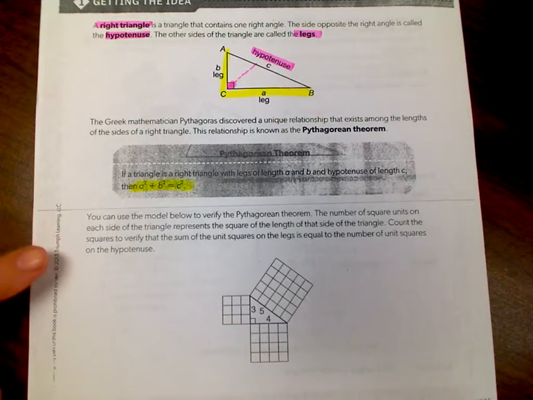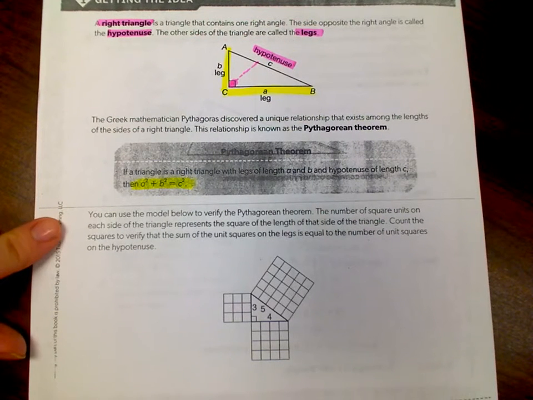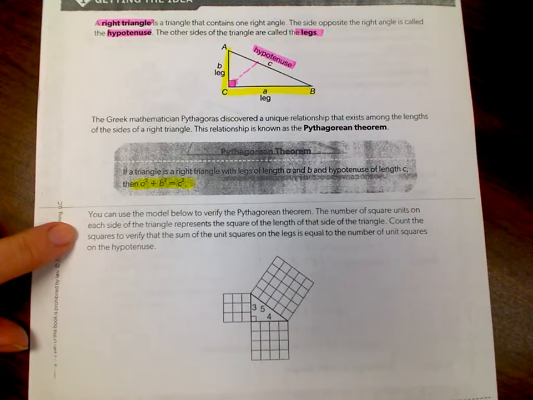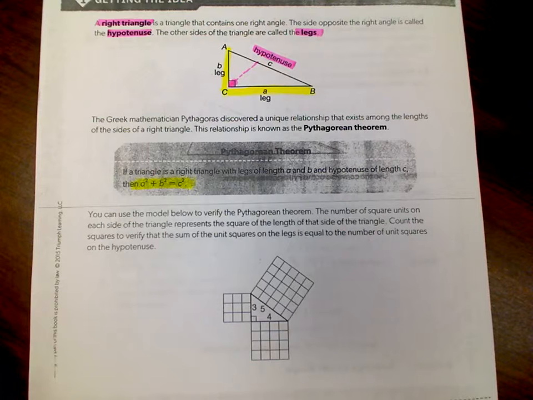You can use the model below to verify the Pythagorean theorem. The number of square units on each side of the triangle represents the square of the length of the side of the triangle. Count the squares to verify that the sum of the unit squares on the legs is equal to the number of unit squares on the hypotenuse.